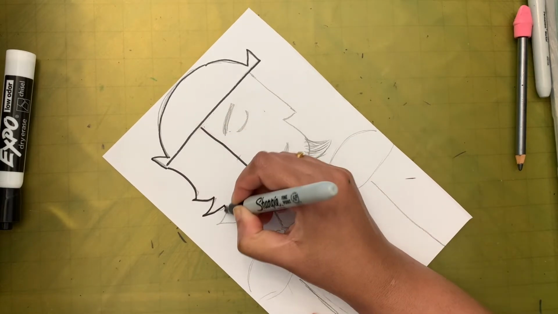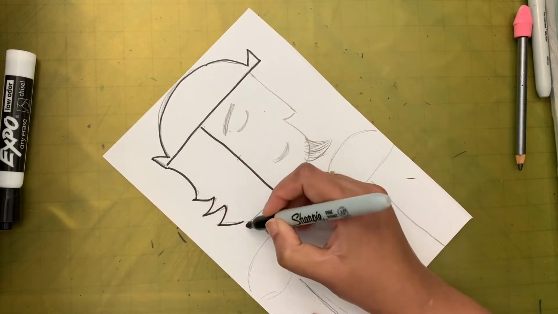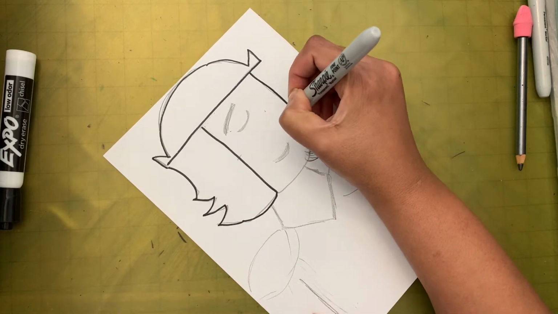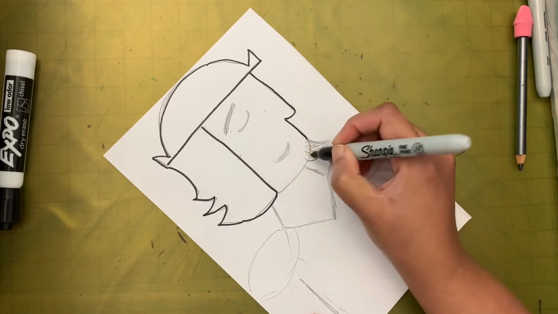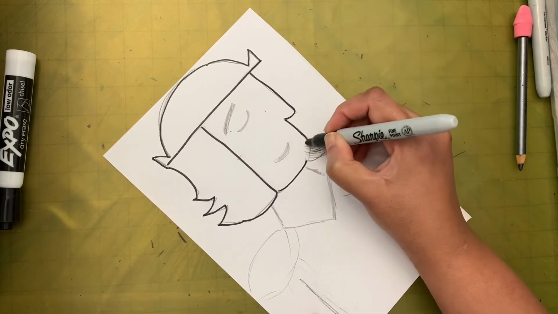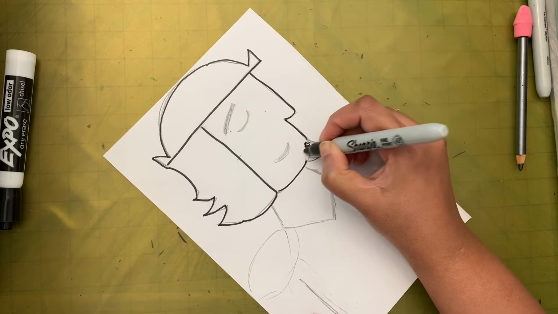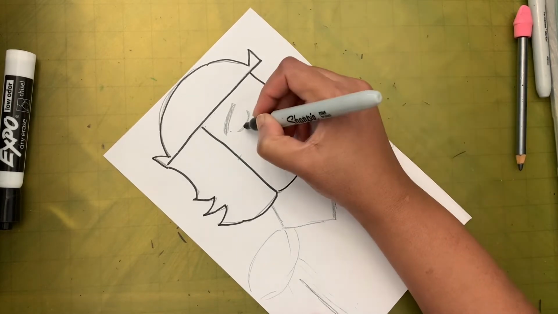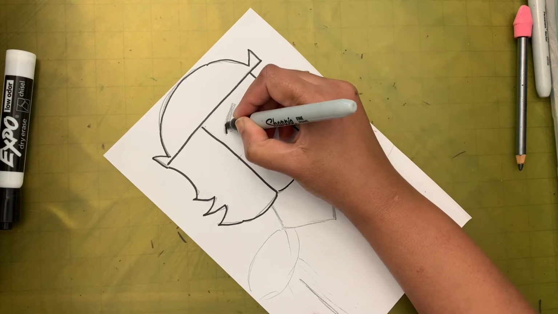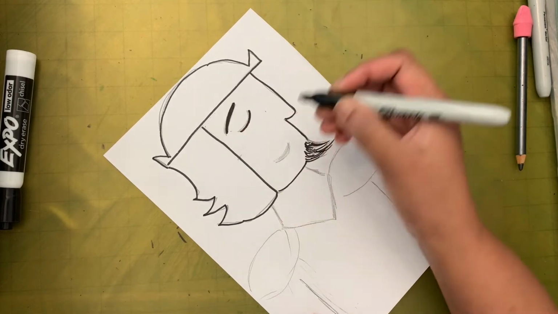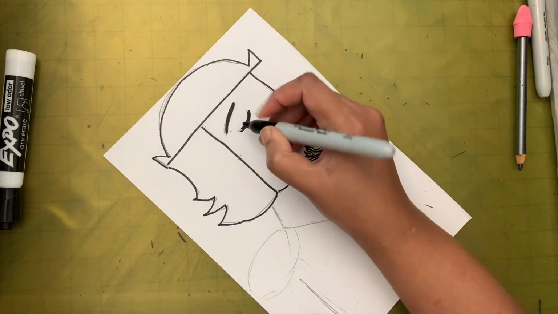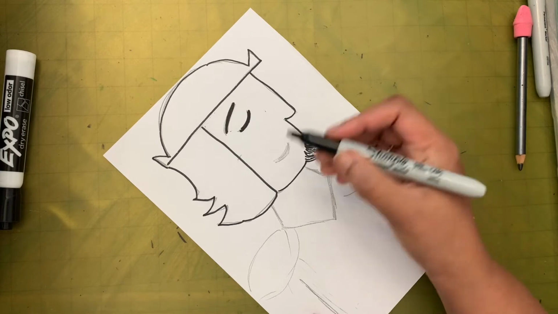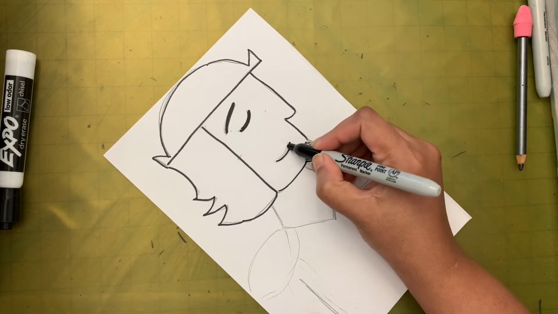You could have made his hair without spiky, maybe curly. It doesn't matter. You are the artist, so you can decide how his hair is, whether it is curly hair, wavy hair, or straight hair. The same thing, you could have made his eyes open or closed, right?